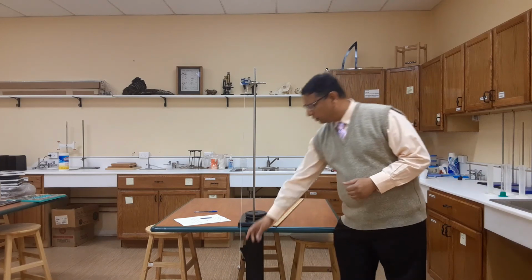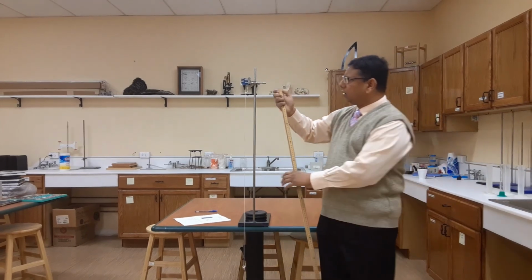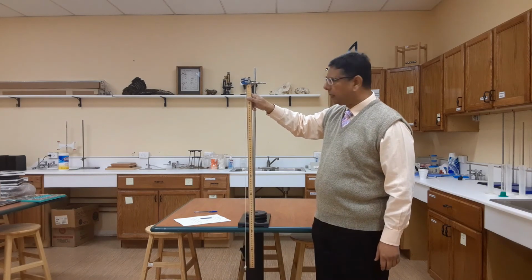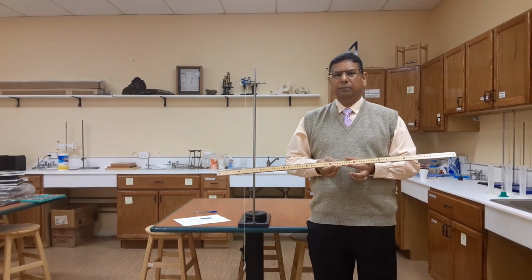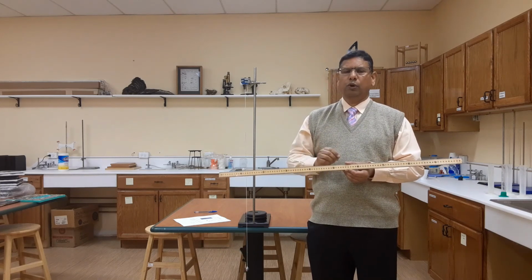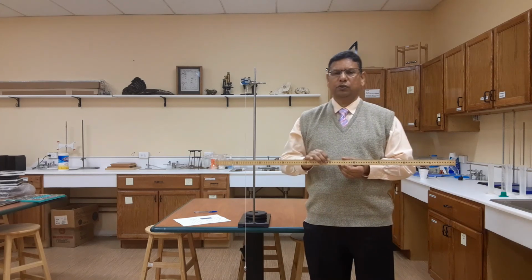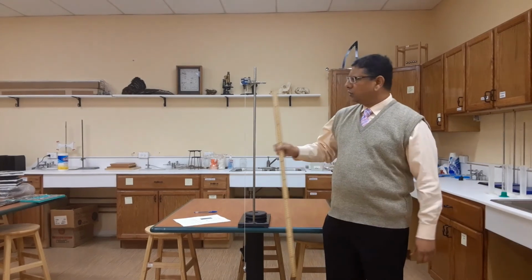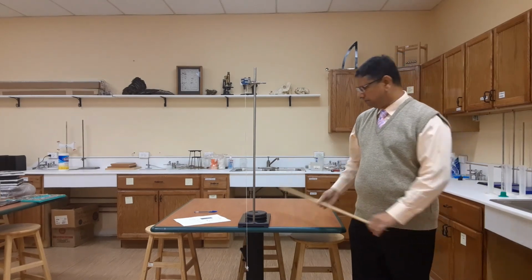So the pendulum at this point is already set to be 1 meter long. And because the instrument that I'm using, the meter rule, has a least count of 1 millimeter, when you write the length of this pendulum, it should be written as 1.000 meter, because the least count is 1 millimeter, which is 0.001 of a meter. So we're starting with the length of the pendulum equal to 1.000 meter.